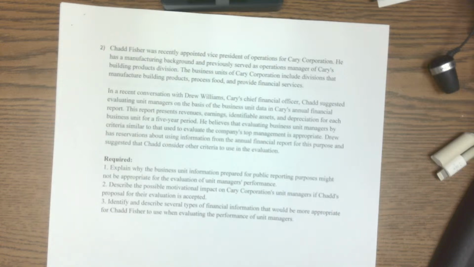And so why they might not be appropriate is that by rule, by GAAP, those segments are going to have to absorb some of the home office costs. And so that may be something that those managers have absolutely no control over whatsoever. So that's not a good reason to do it.